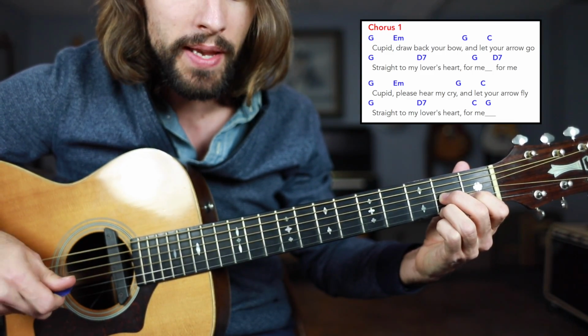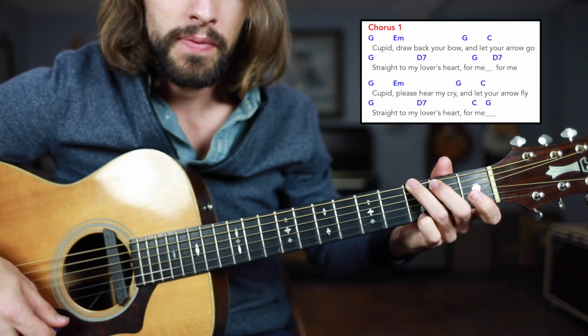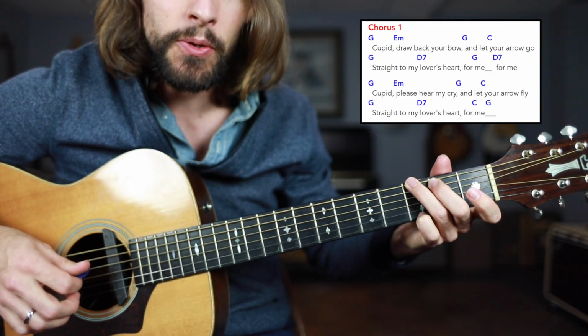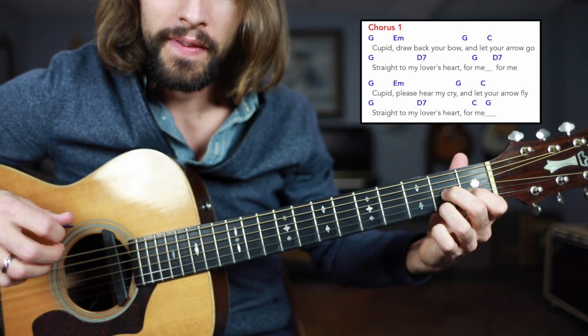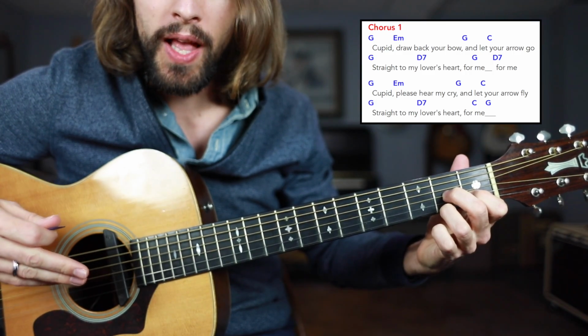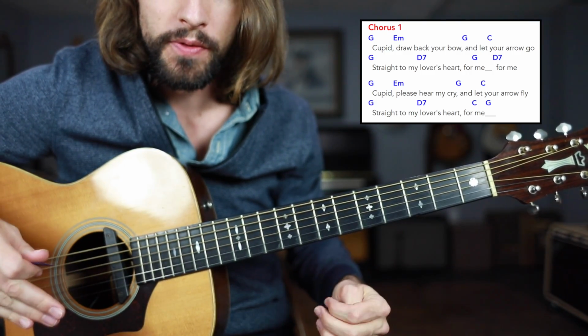Notice how I follow the bass note with each chord. Alright, back to the G chord. And then back to the D7 chord. Okay. Now you put those two lines together and you essentially have the chorus section. We just need to repeat it twice with different lyrics.